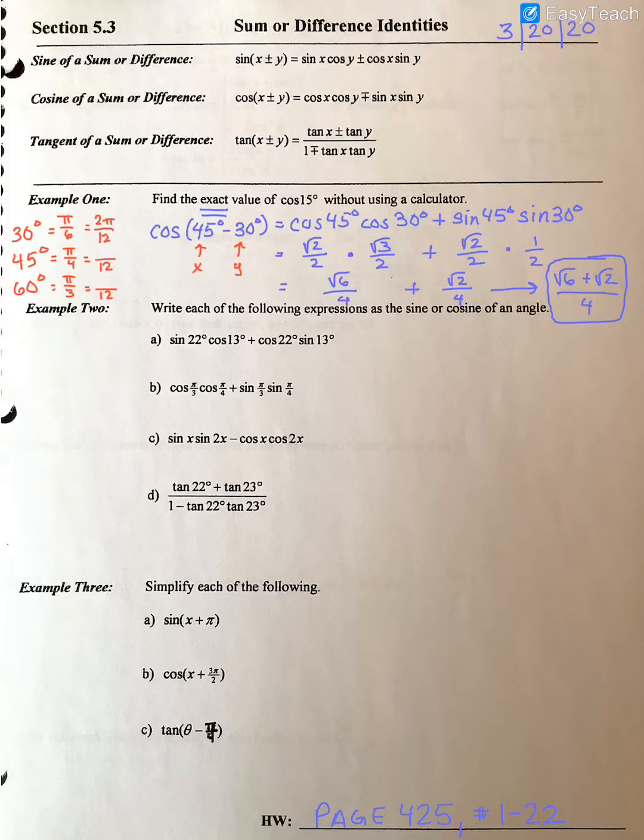Pi over 4, well, 1/4 is 3 twelfths, so that's 3 pi over 12. And pi over 3, well, 1/3 is 4 twelfths, and so that would be 4 pi over 12. So I just want you to have those available to you, just as something to think about that will be helpful as you go through 1 through 10.